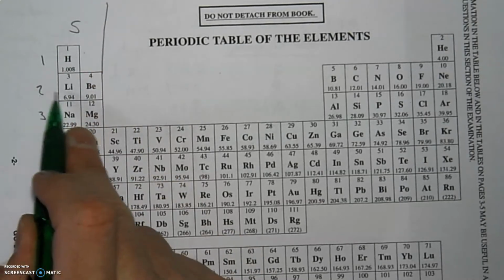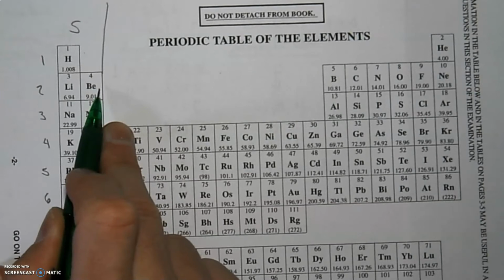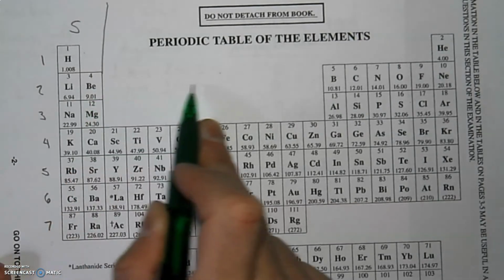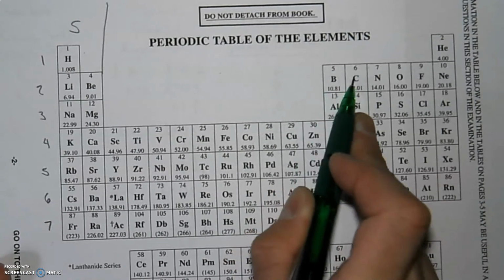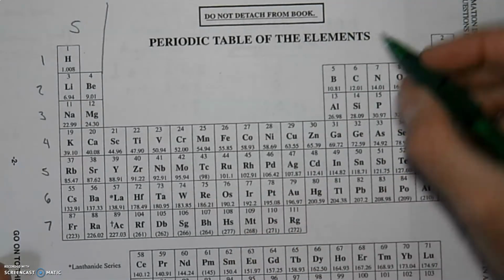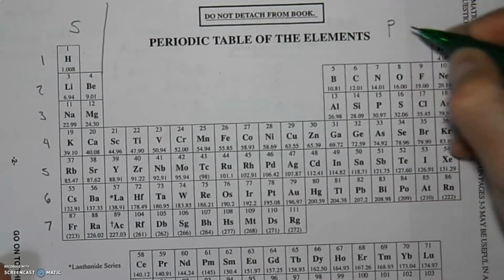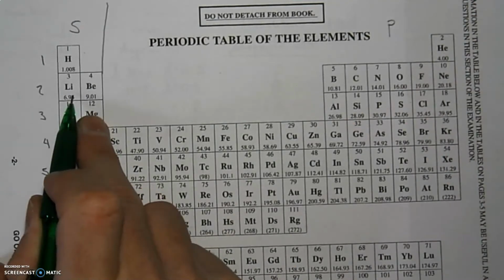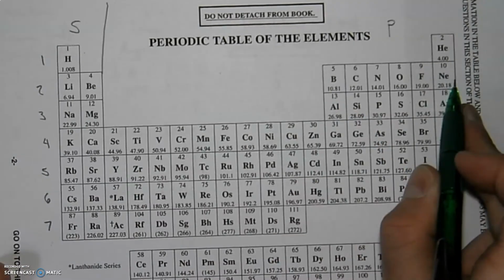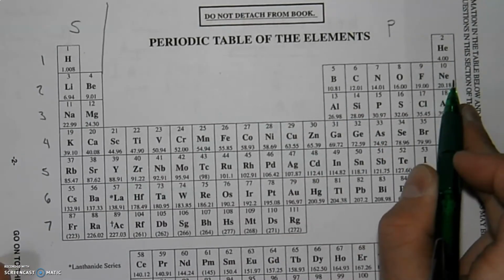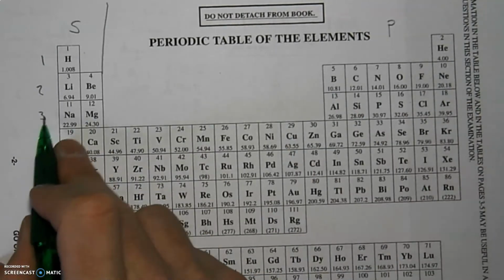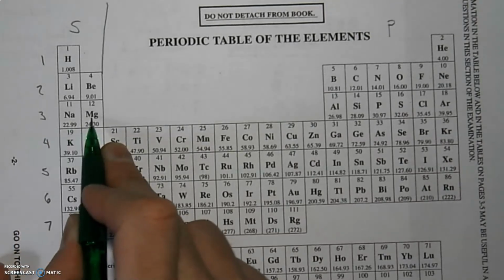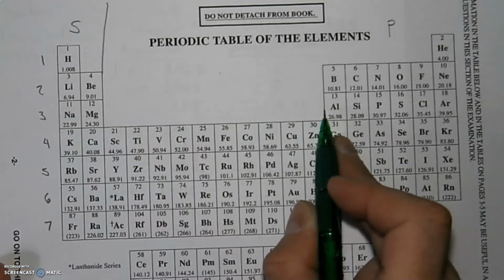Energy level 2 also has some S block elements. There they are. And then if you slide on over, these 6 elements in a row are all part of the P sub-level. So row 2 has an S and a P sub-level. This gets a little weird. Energy level 3 only appears to have 2, just like 2 did.